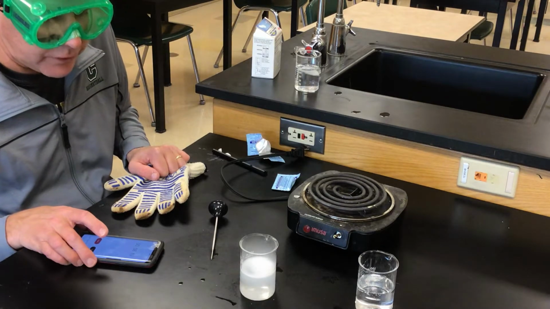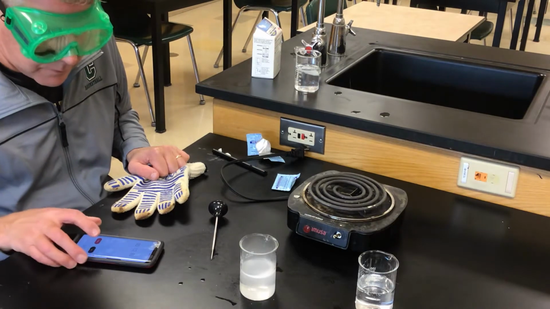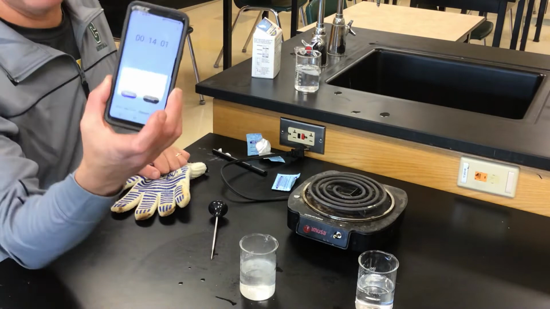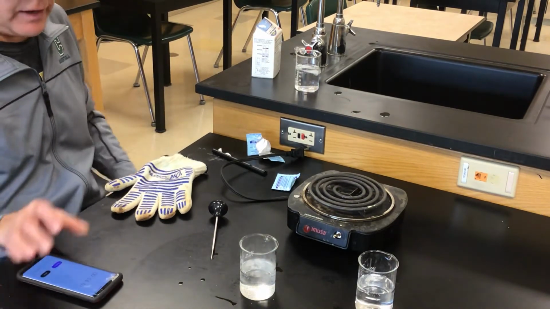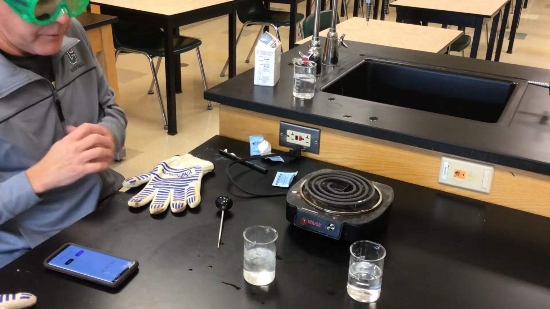Didn't really sink this time, which was interesting to me. And it finished up at 14.01. So about 2 or 3 seconds quicker than we had in our one test at 55.